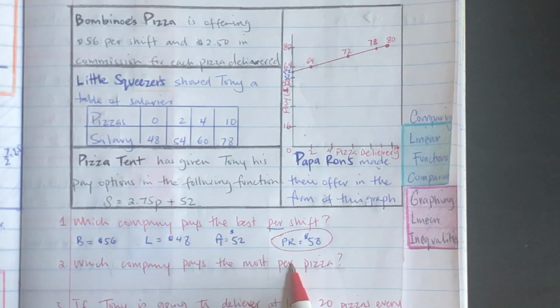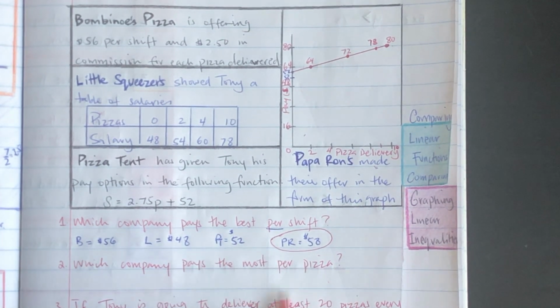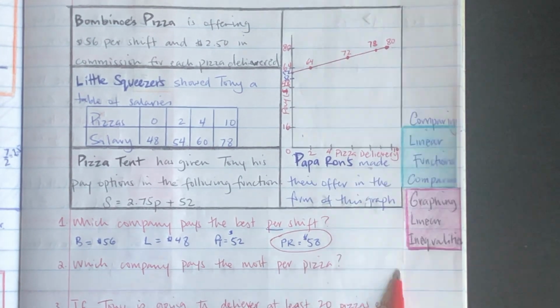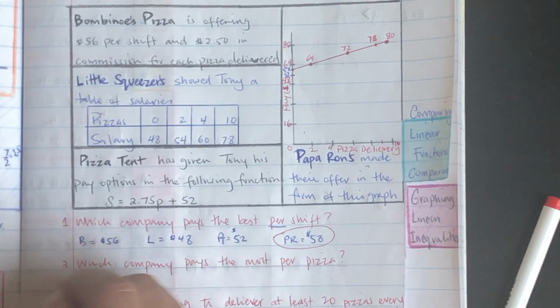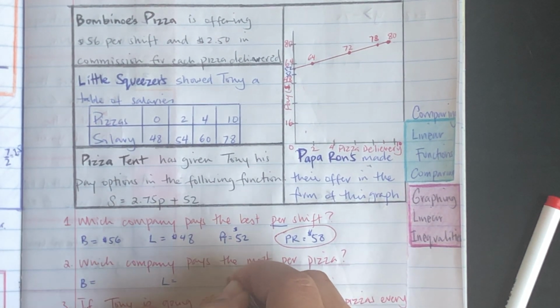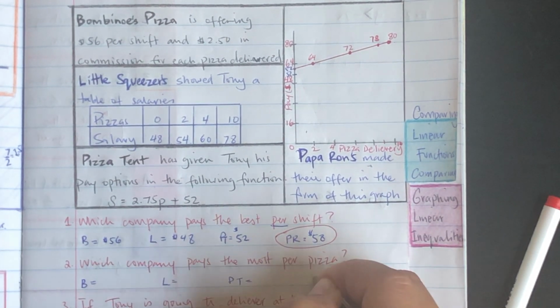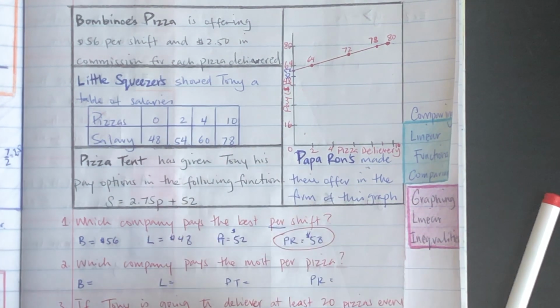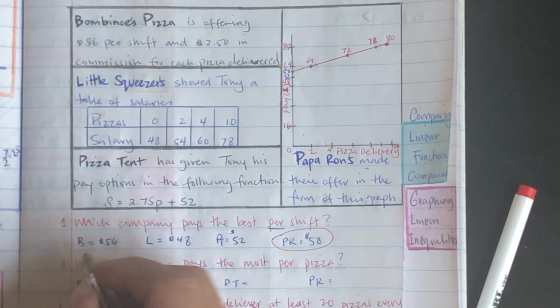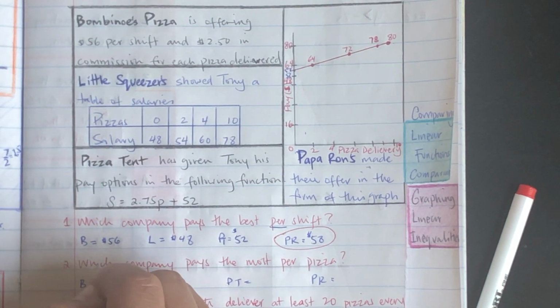Which pizza pays the most per pizza? So we're only looking at, for one pizza, if I deliver one pizza, every pizza I deliver, how much am I getting? So we're talking about slope. BL, PT, and PR. So just for the slope in commission per pizza, so this is $2.50.